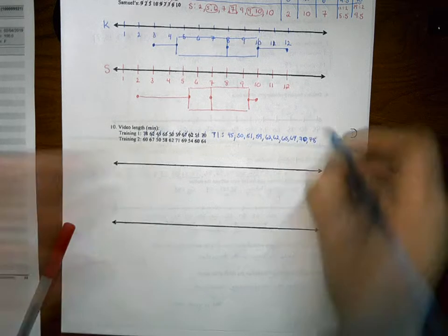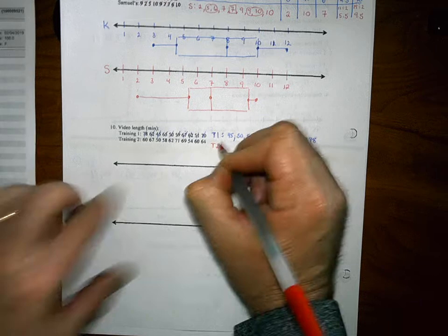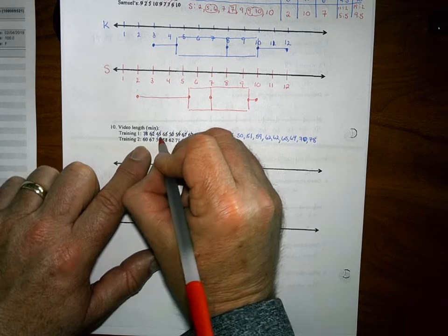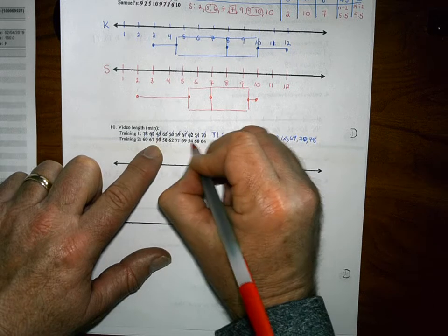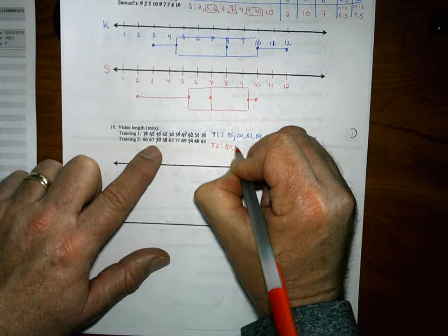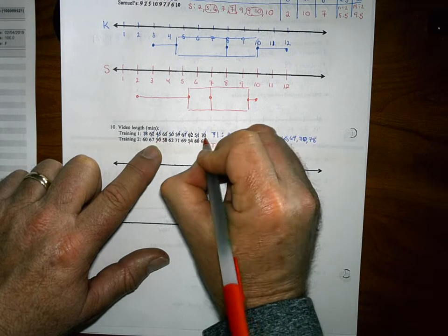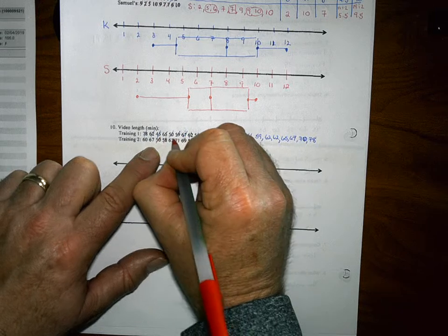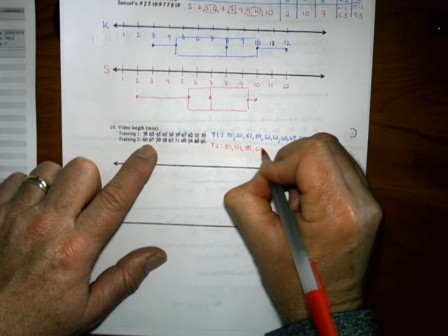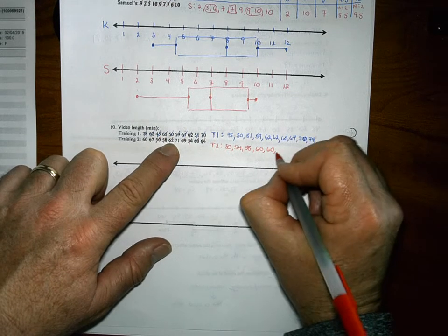Okay, for training 2, which I'll call T2, sorting this data out, let's see, I don't have anything below 50. So I've got a 50, a 54, a 58. In the 60s, I've got a 60, a 64, a 60. Oh my gosh, I'm not going to remember this. I've got a bunch of 60s. So I've got two 60s. Then I have a 62. And then I have a 64.